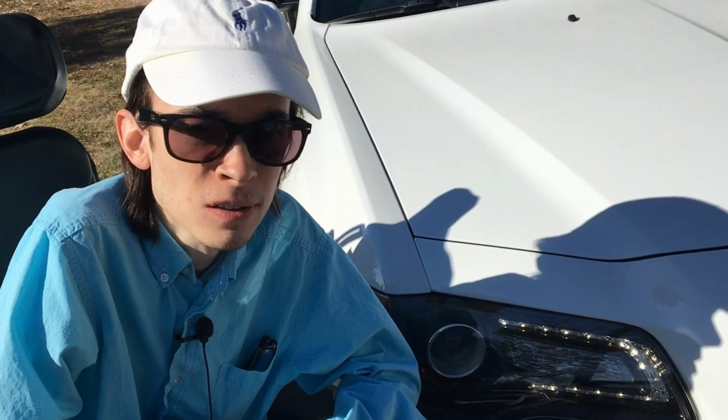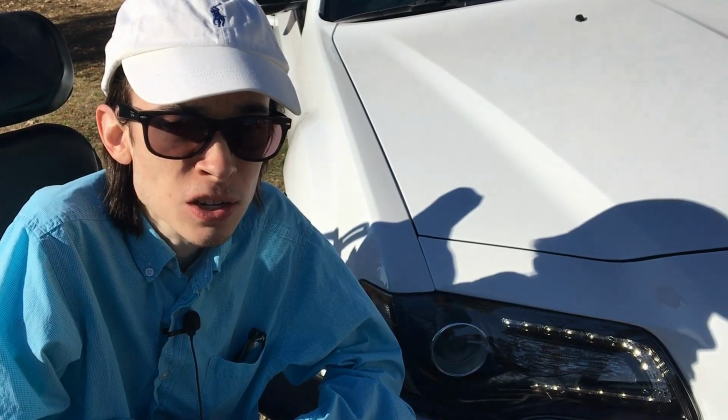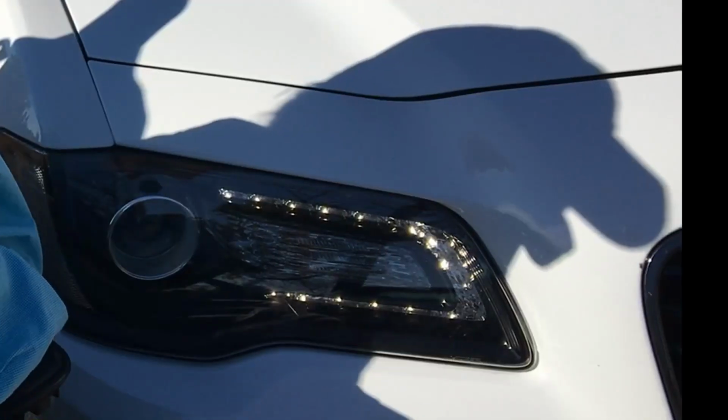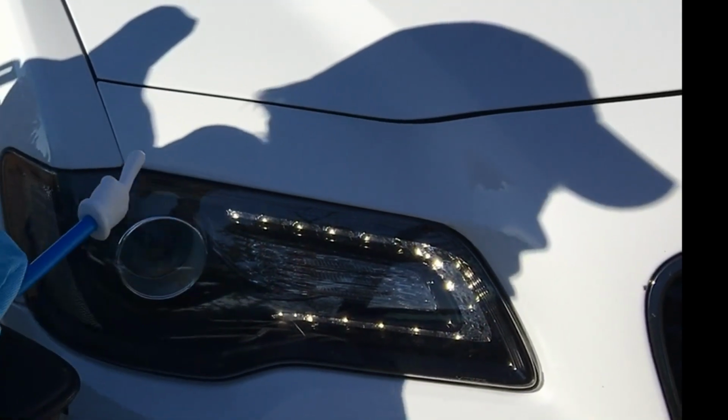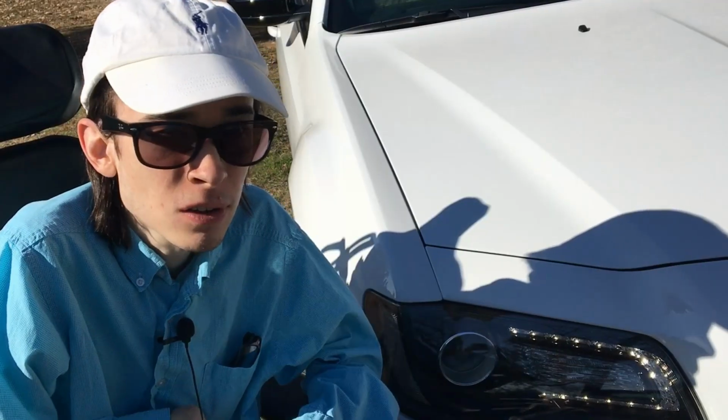Welcome back to the channel. I'm about to show you how to disable all the lights in the front end of the Chrysler 300, including these pesky little daytime running lights. So stay tuned.